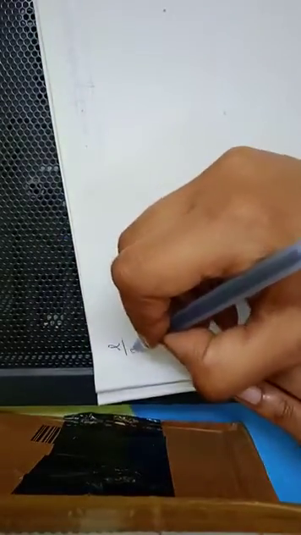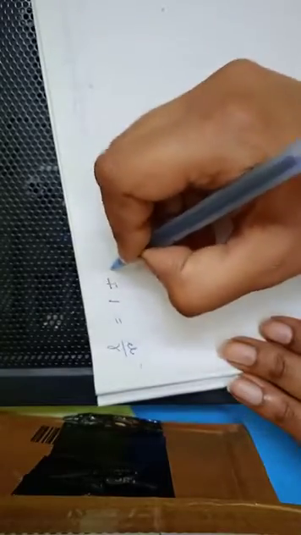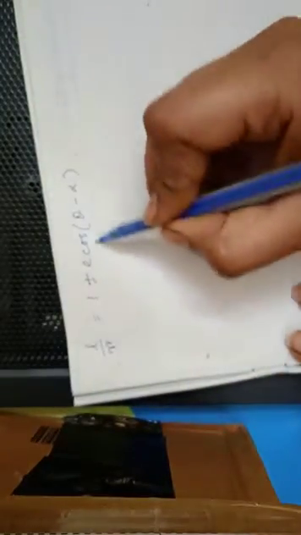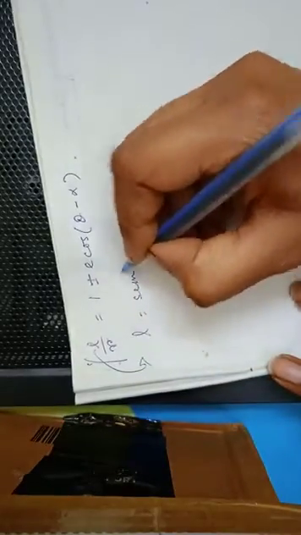So the general form of the equation is l by r equals 1 plus or minus e cos(theta minus alpha). Either plus or minus can be taken according to the direction of the initial line. So what is l? l means the length of the semi-latus rectum. I hope you all know what latus rectum is for a parabola or ellipse or hyperbola. This is half of the length of the latus rectum. This is denoted by l, and r, theta are the coordinates for the polar coordinate system.